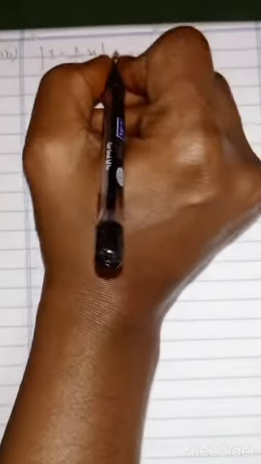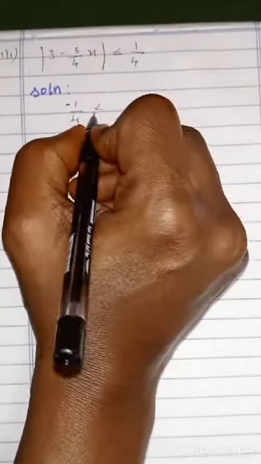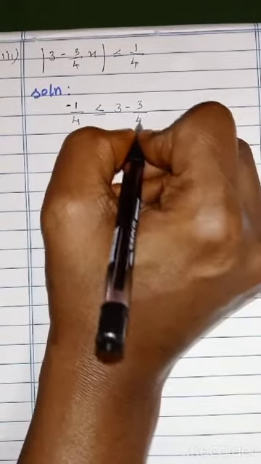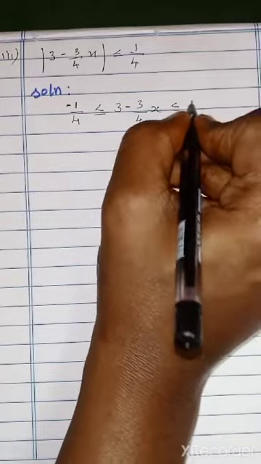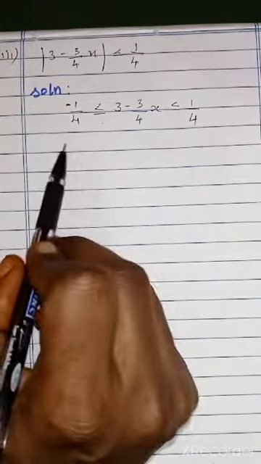And your third subdivision is mod of 3 minus 3 by 4 of x less than or equal to 1 by 4. So we have to remove the modulus and take both positive and negative values. So what does this mean? Minus 1 by 4 less than or equal to 3 minus 3 by 4 of x, again less than or equal to 1 by 4. Why are we taking less than or equal to? Because it is given like that in the question. Is that clear?